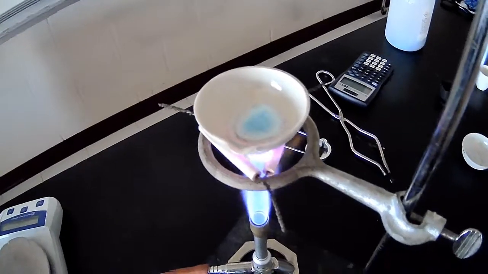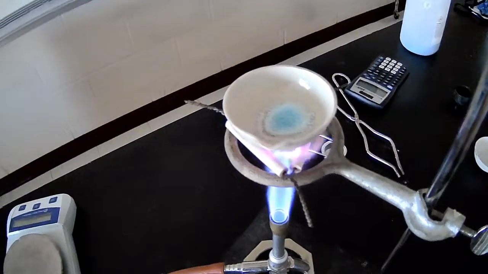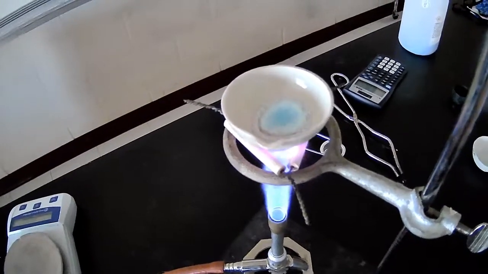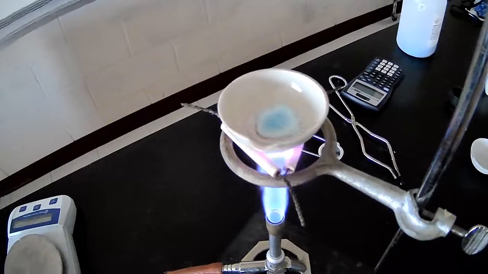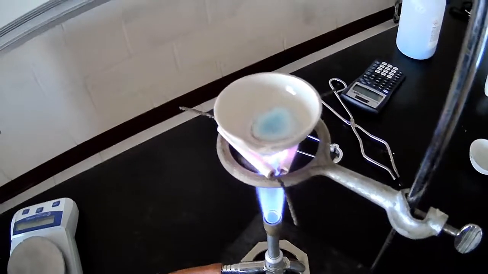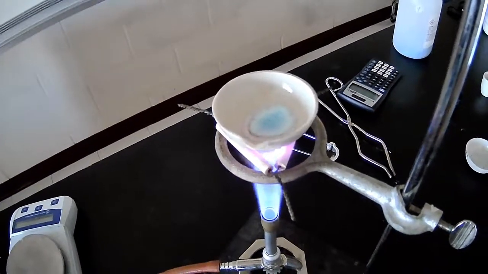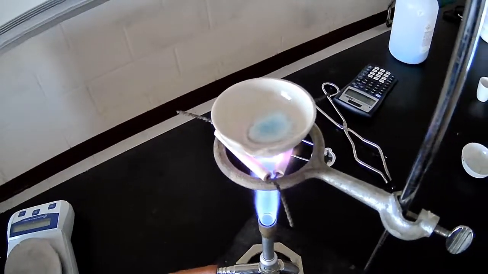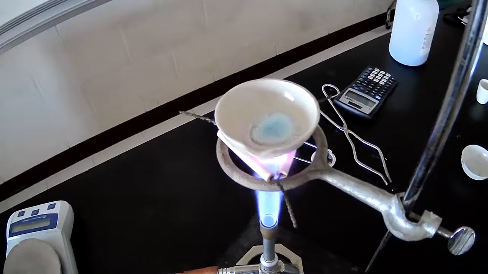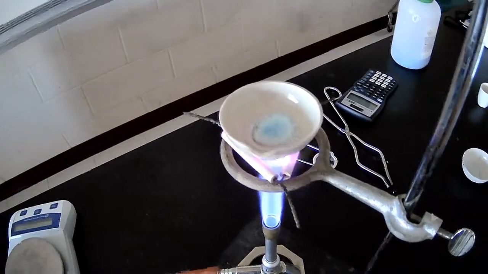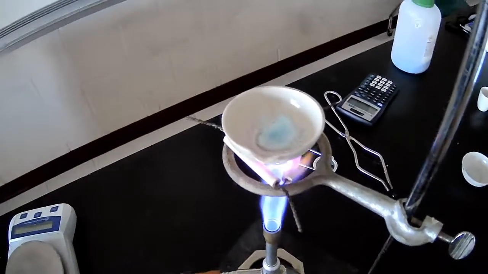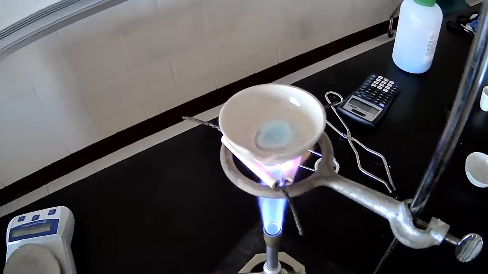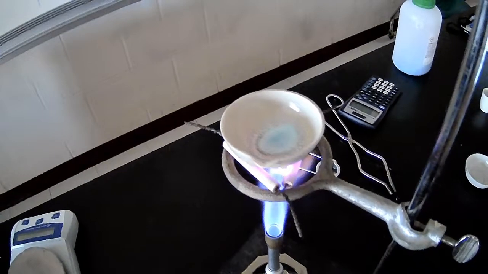You get the idea, right? You can see the blue fading away. We want to make sure that blue color is gone. Really, we want to heat this to a constant mass. We want to heat it and weigh it, and heat it and weigh it, and make sure that each time we weigh it, the mass is staying the same. However, I'm probably just not going to do that. Once that blue color is gone, this is going to give us very good results.